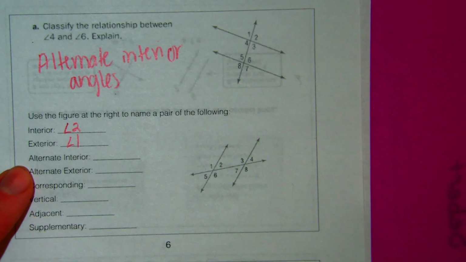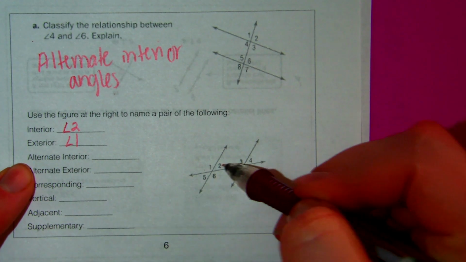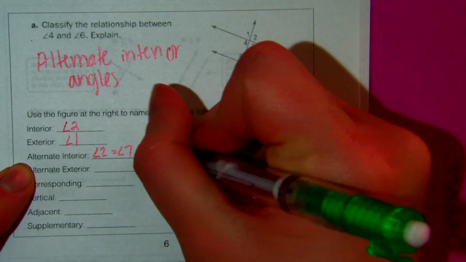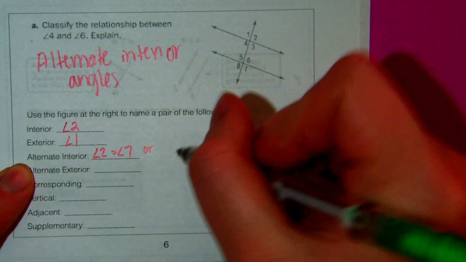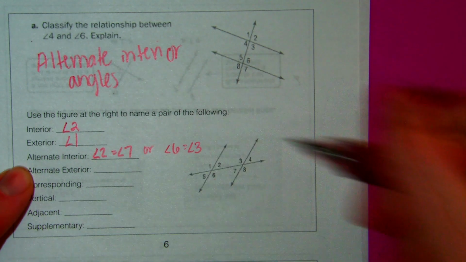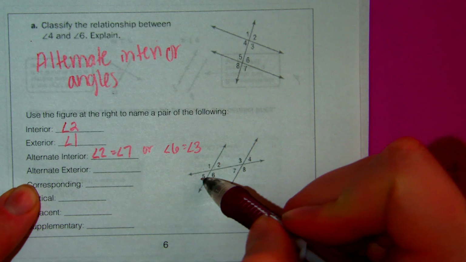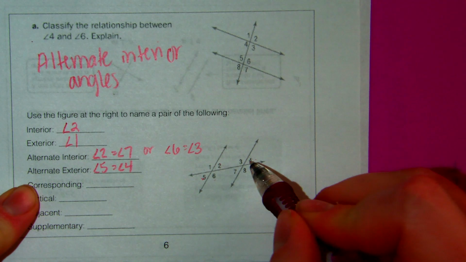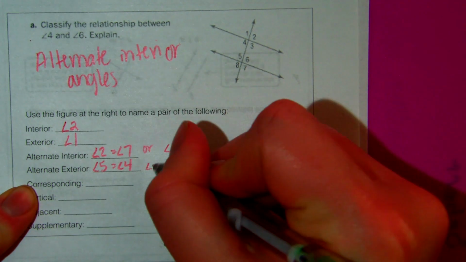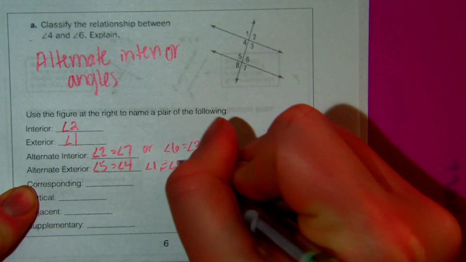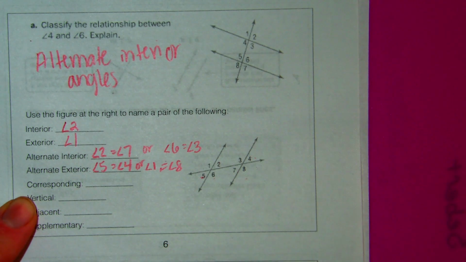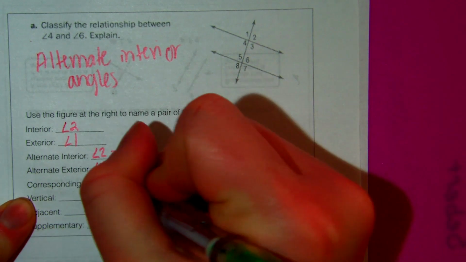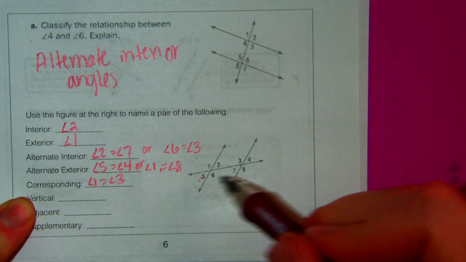Now these ones are pairs. Alternate interior, so 2 and 7. Or the other one would be angle 6 and angle 3. Those are equal. Alternate exterior, angle 5 and angle 4, because they're alternate on the outside. 1 and 8 would go together. Corresponding. Lots of these. I'm only going to name 2, but 1 corresponds to 3. And 5 corresponds to 7.